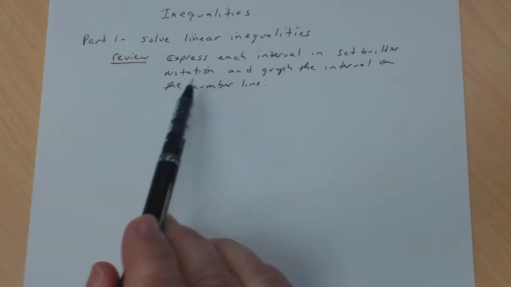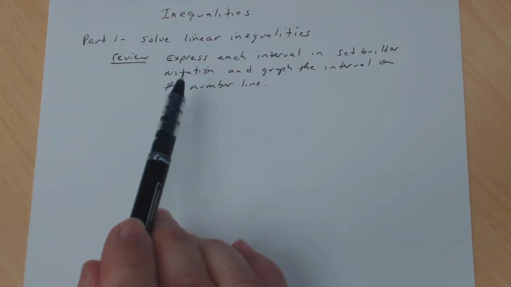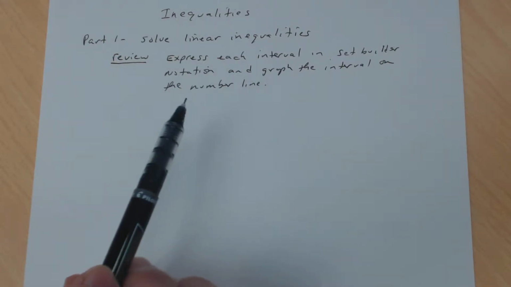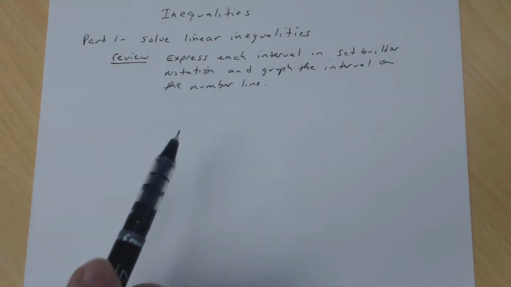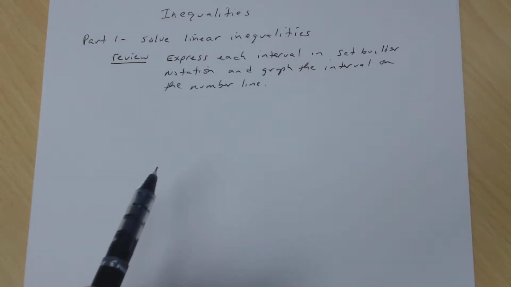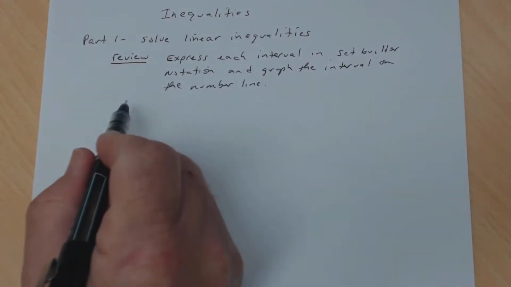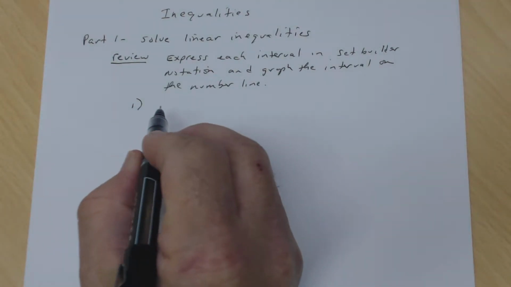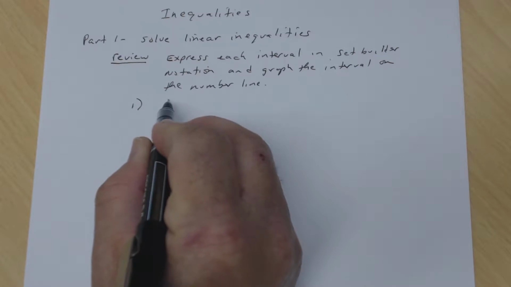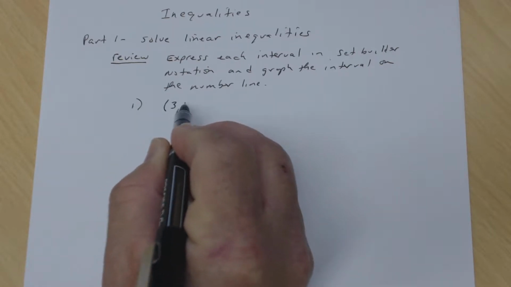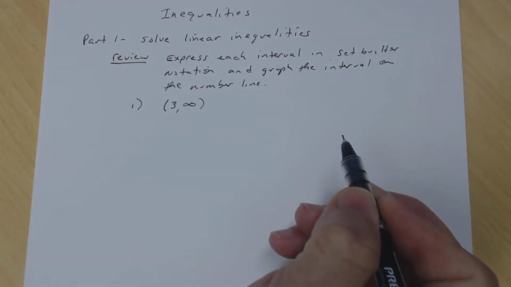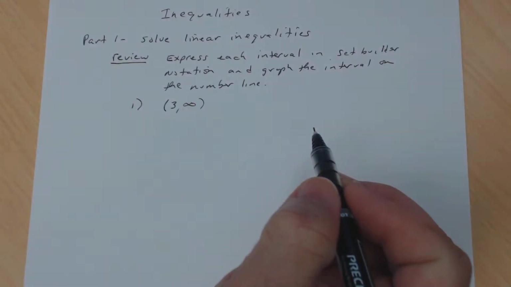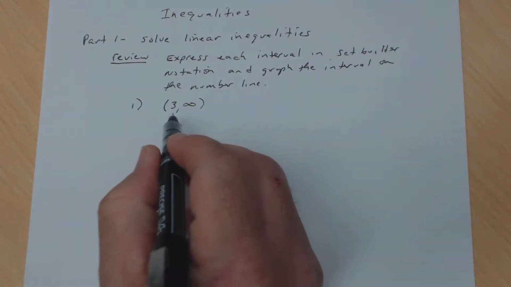So, I'm going to list some intervals, and for each interval, we're going to express it in set builder notation, and then we're going to graph the interval on the number line. All right, so for example number one, let's suppose we had the interval parentheses 3 to infinity.